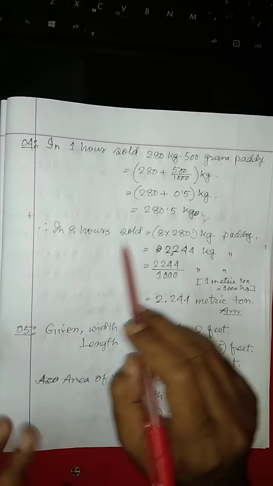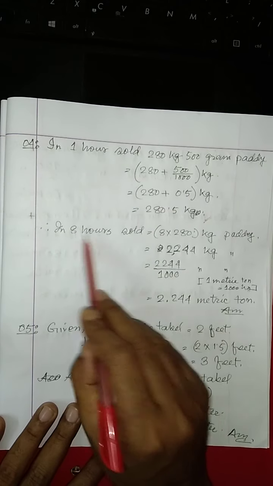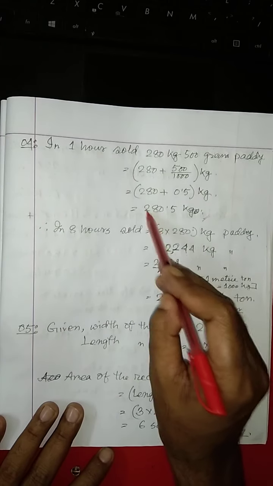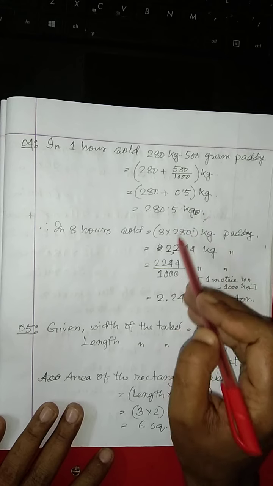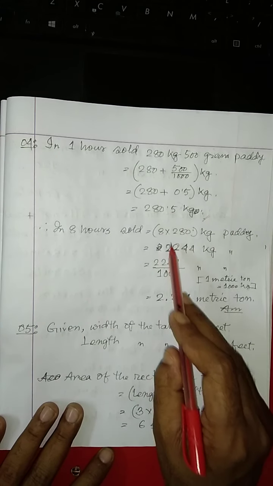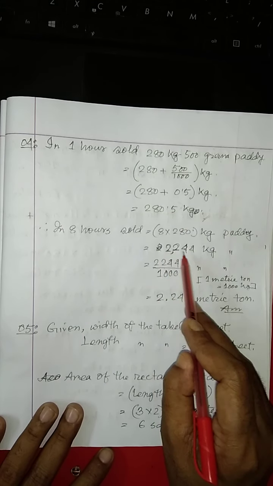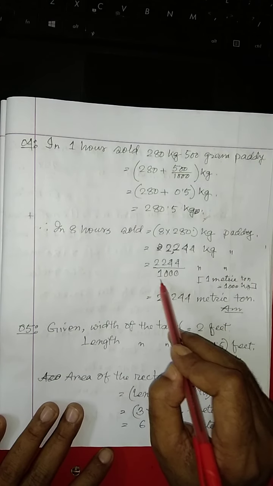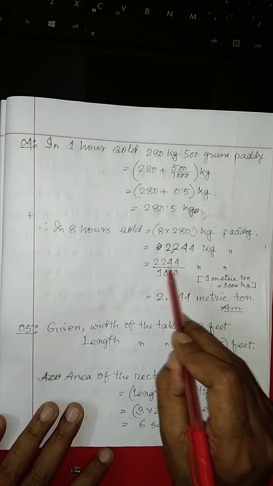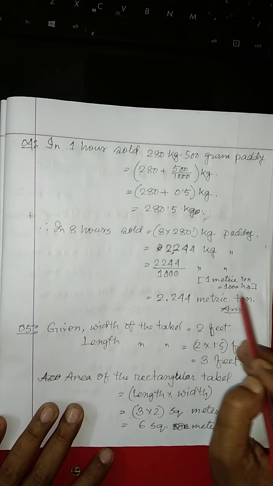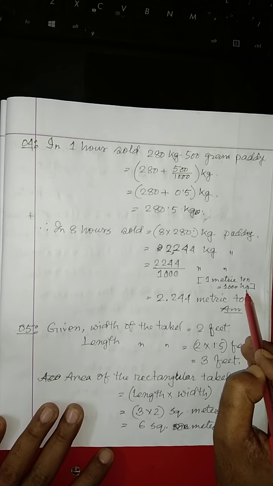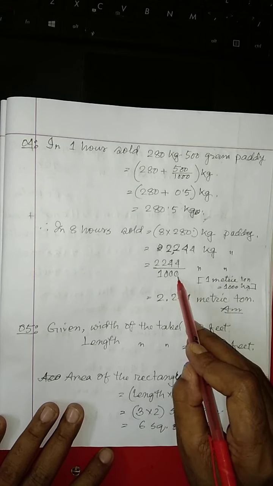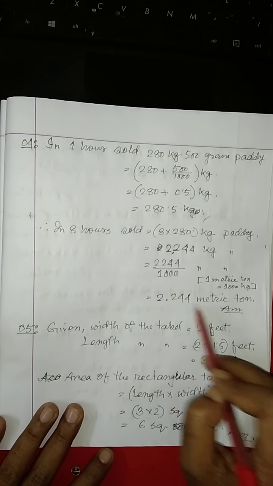So they sold it in 8 hours. So in 8 hours sold, there is the 1 hour sold amount multiplied by 8. Here we get 2244 kg, and also divided by 1000, because 1 metric ton equals 1000 kg. So here we'll get 2.244 metric tons.